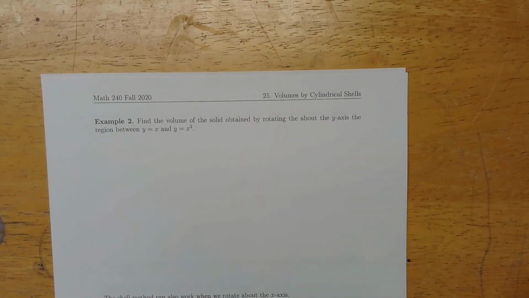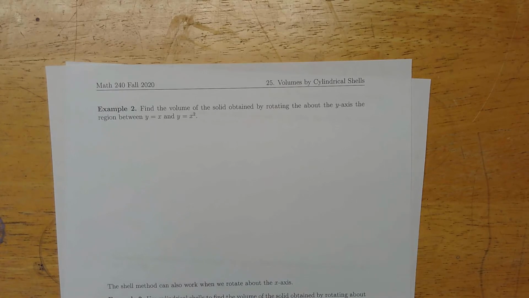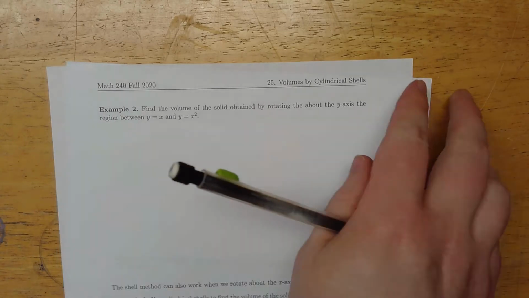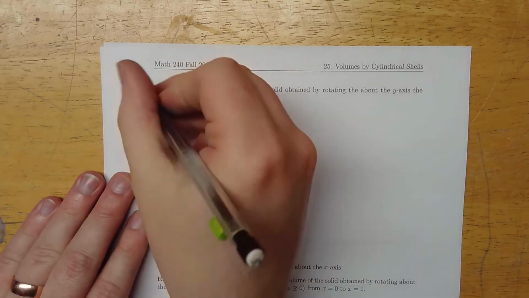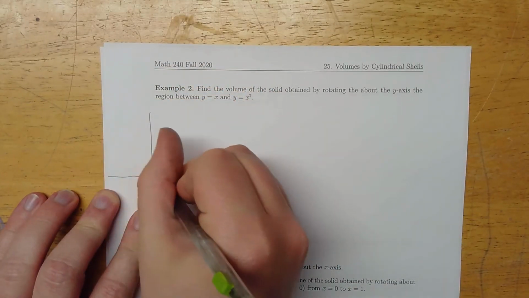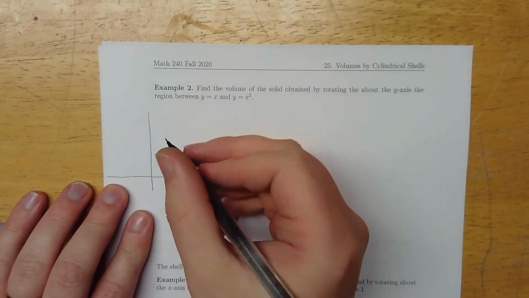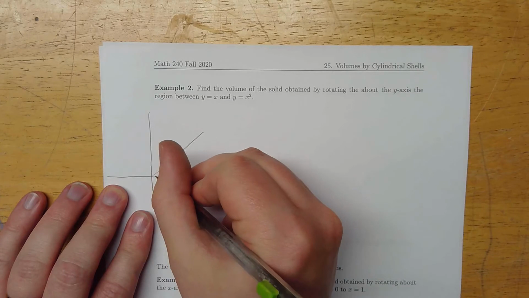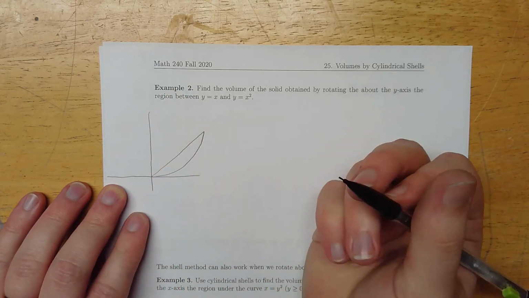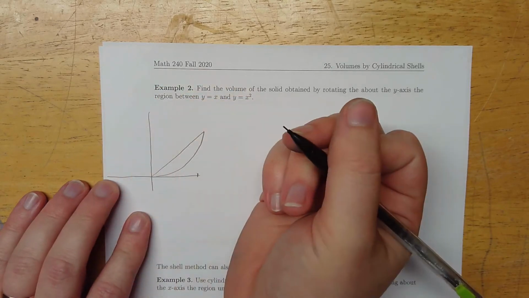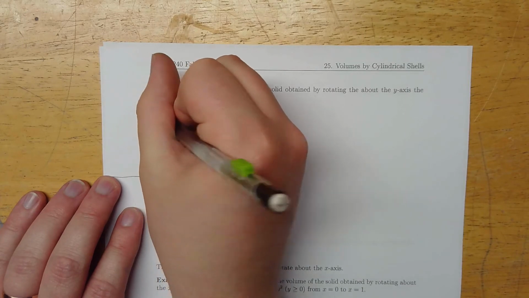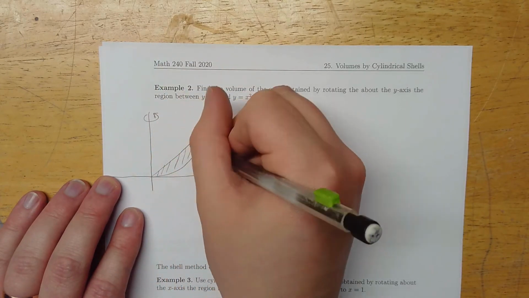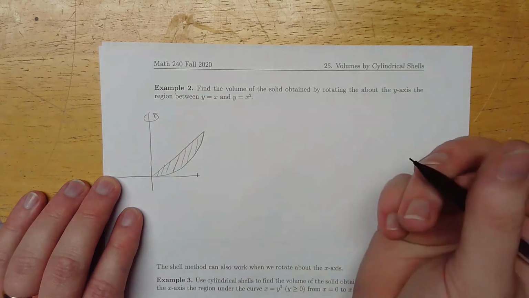All right, let's look at another example. Say we wanted to find the volume of the solid obtained by rotating around the y-axis the region between y equals x and y equals x squared. Okay, so now we're looking at y equals x and y equals x squared. We should end up with this portion. And we could use a washer here, but say we want to use this method of cylinders.